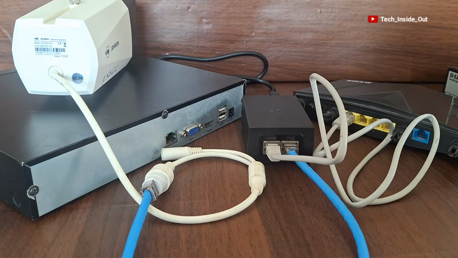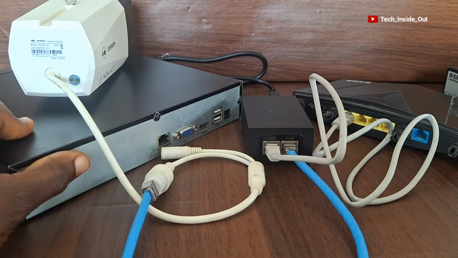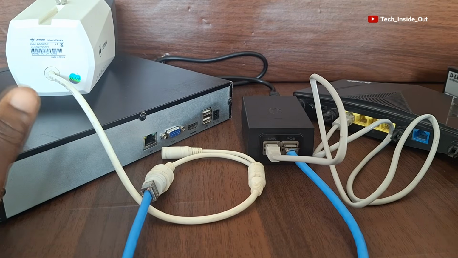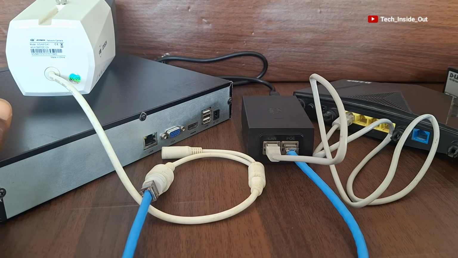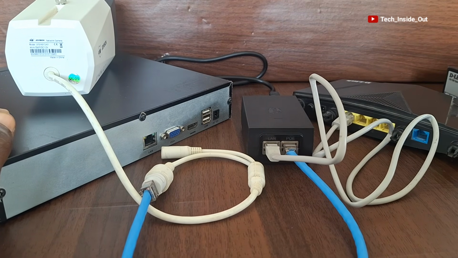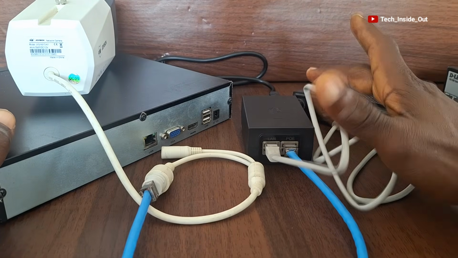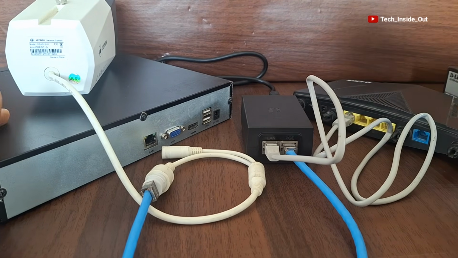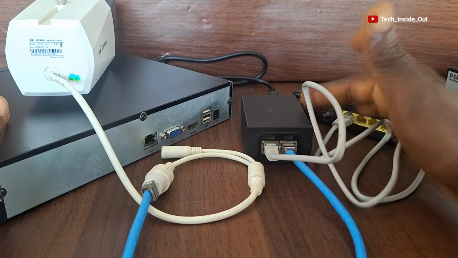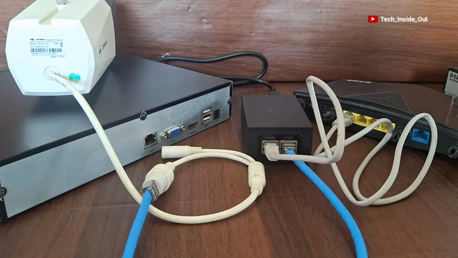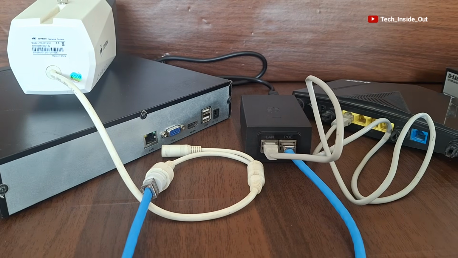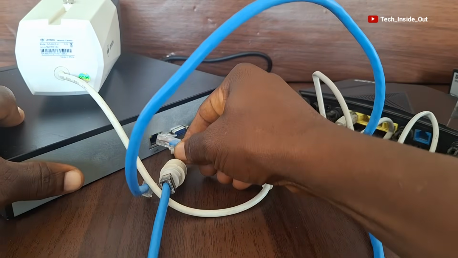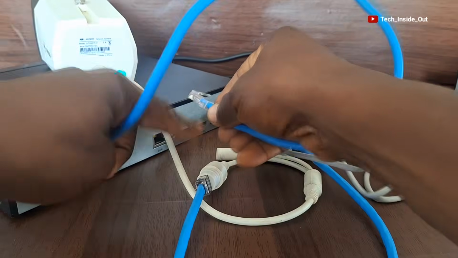So what we can simply do is replicate the same connection for maybe another 2 or 3 cameras, so that we have the number of cameras we need to connect. We'll need to have that number of PoE injectors to power up the cameras, and then simply take a cable connection from the network video recorder, that is the NVR.